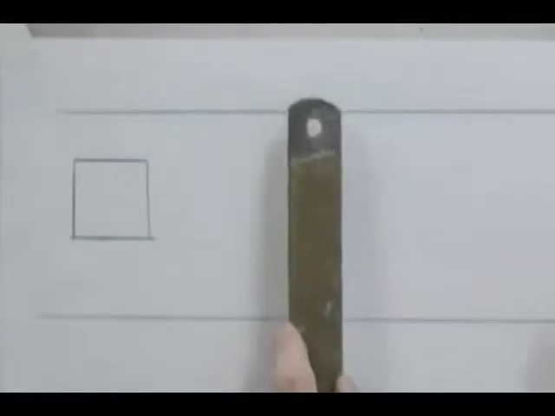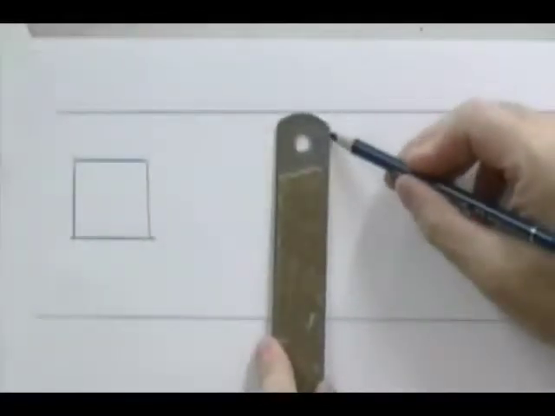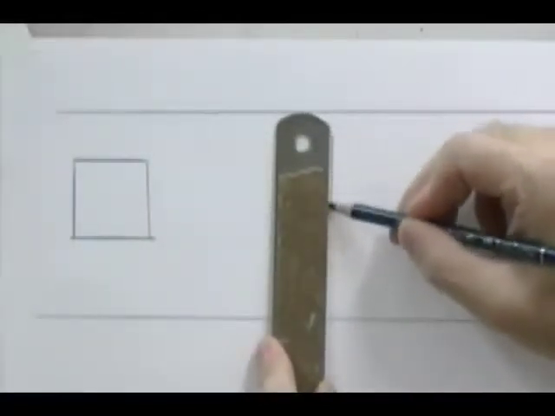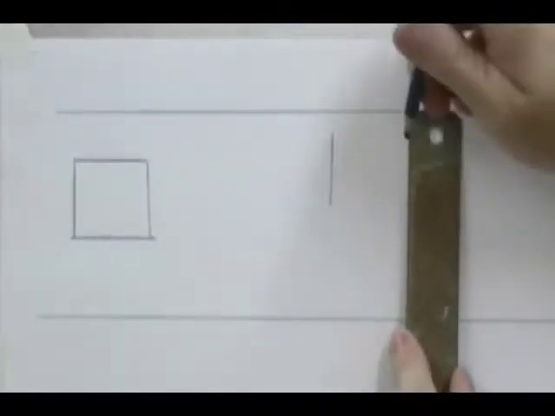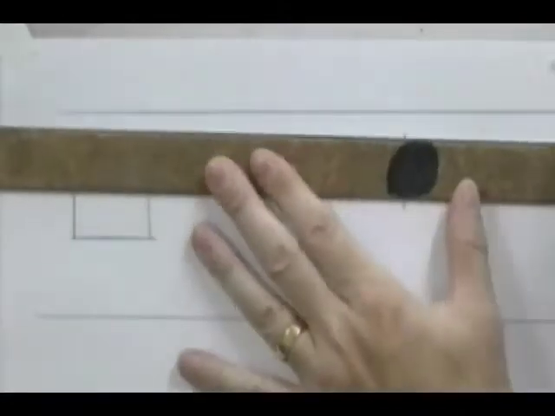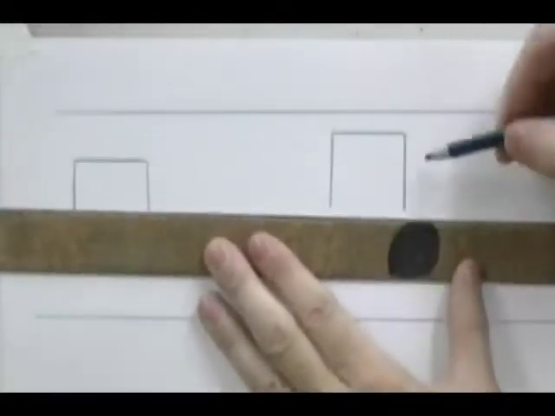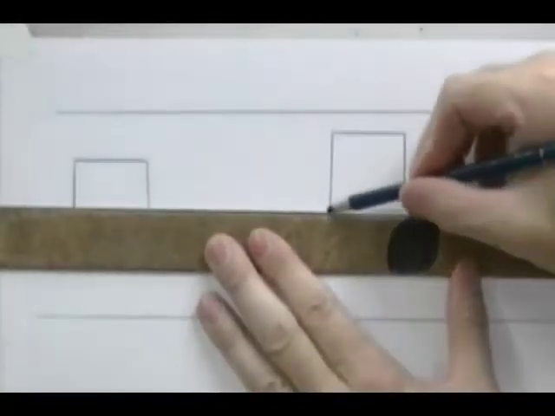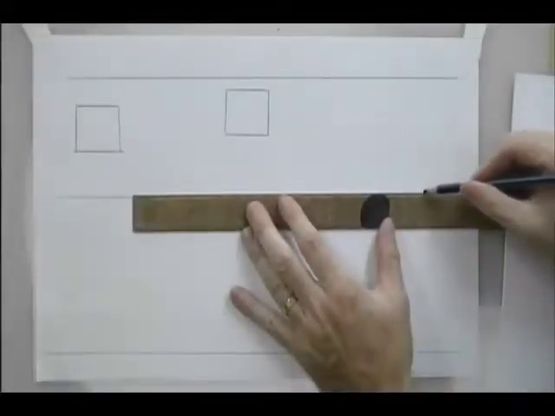Okay, so there's the first one. This next one, I want you to bring it closer to the horizon line, to about there. And the next one, I want you to place it further away from the horizon line, down here.